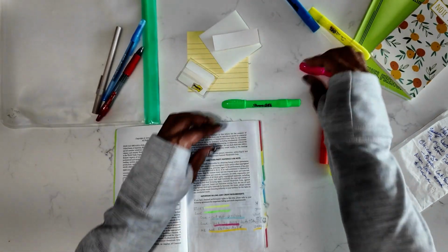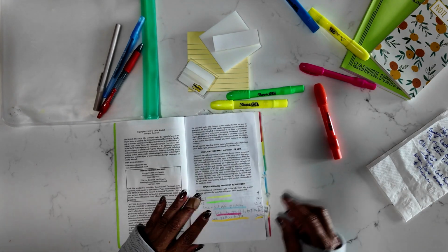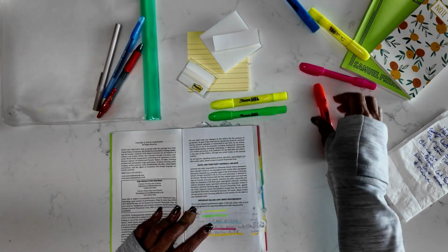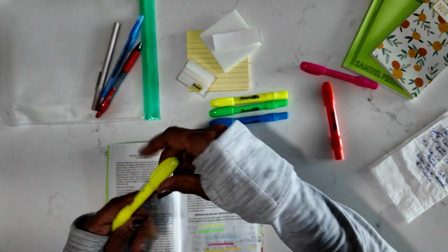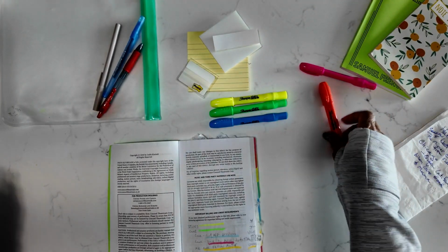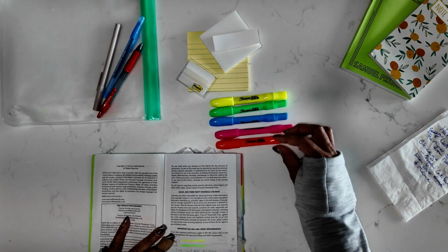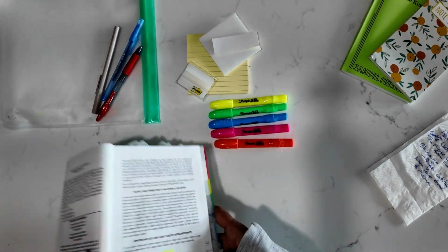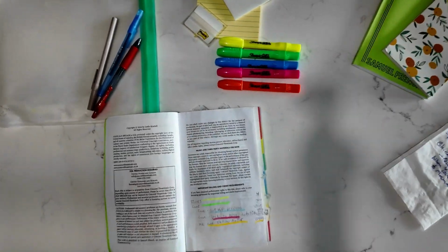All right, so the Sharpie gels, we have yellow. What's the order? Yellow, green, blue, the second yellow one, because I use yellow a lot, pink, and orange. All right, so my code for using them is here.